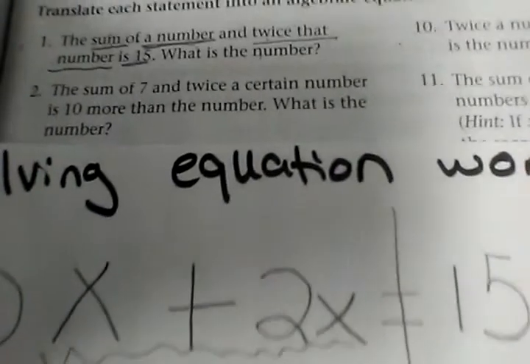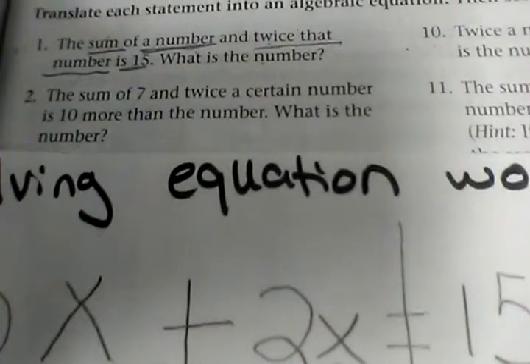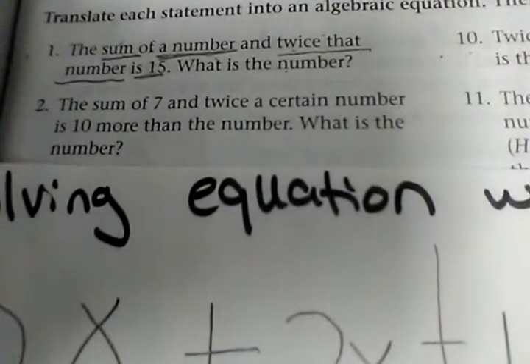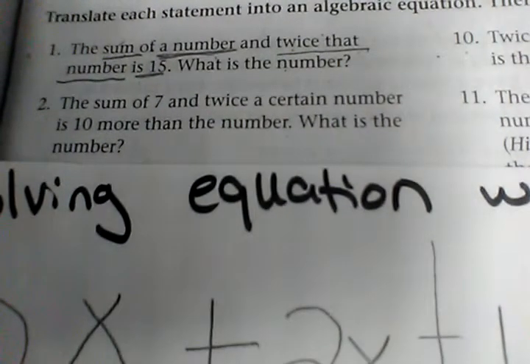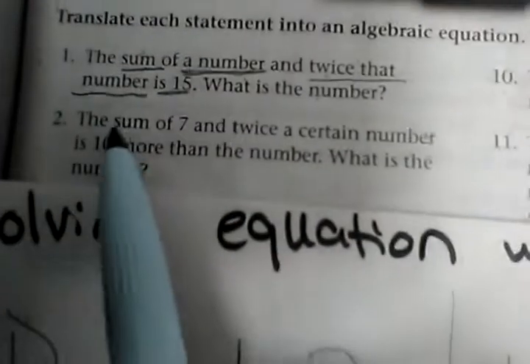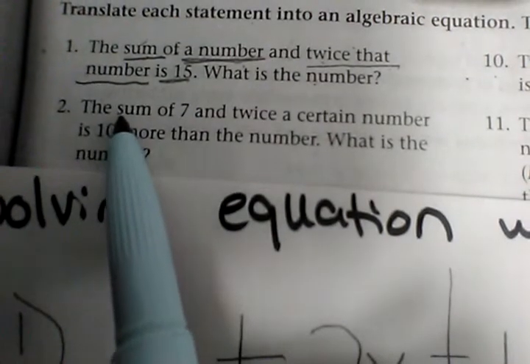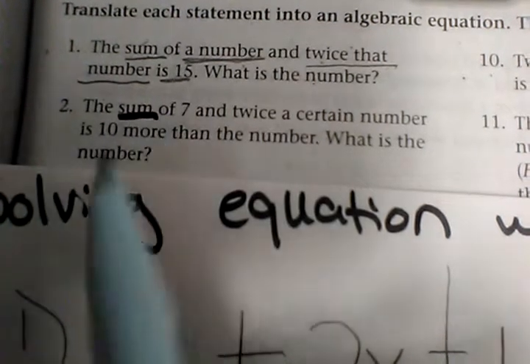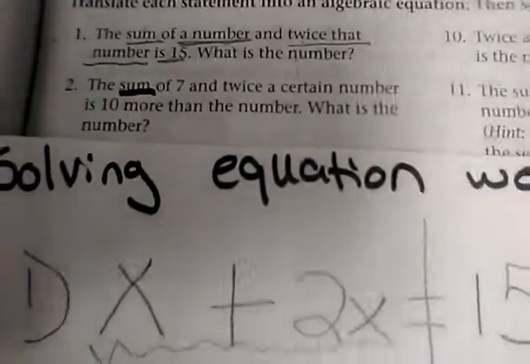Here we go. It says the sum of 7 and twice a certain number is 10 more than the number. Again, look for key words, key phrases. First key thing that I see is the word sum again. So again, I know if I see the word sum, that means addition. So I'm going to go ahead and write my addition sign.